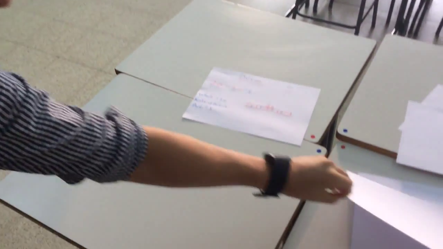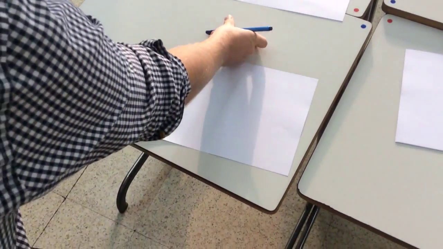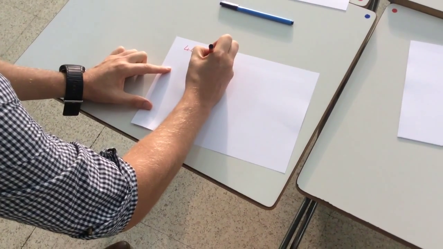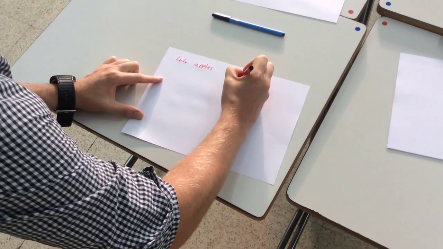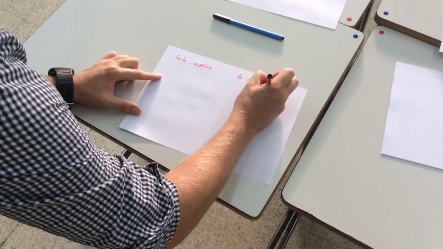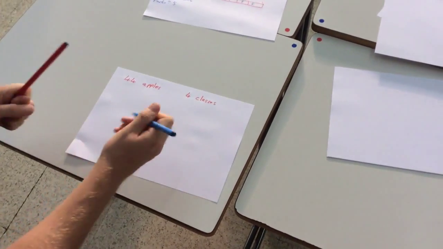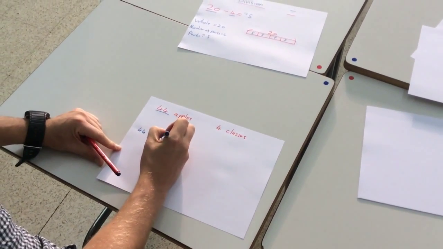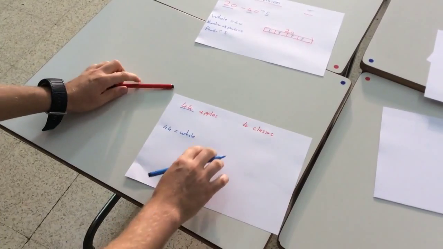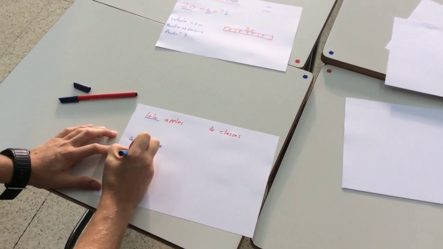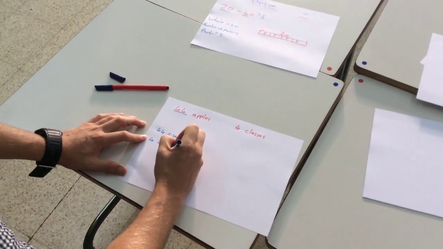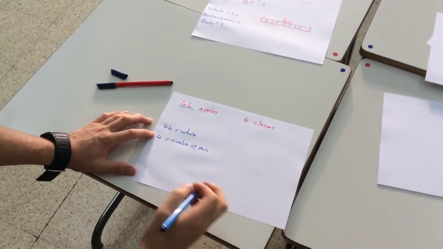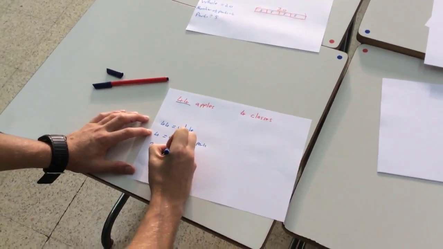So, let's take another sheet and look at how we do that. I've got 44 apples, and I want to share them between 4 classes. Again, 44 is my whole. So 44 equals my whole. I'm sharing them between 4 classes, so 4 is the number of parts. What I need to work out is what one part is.